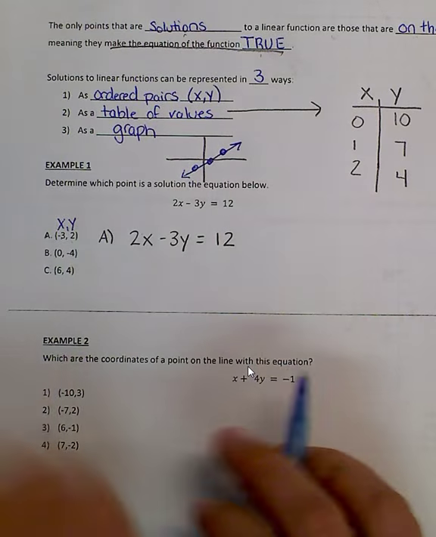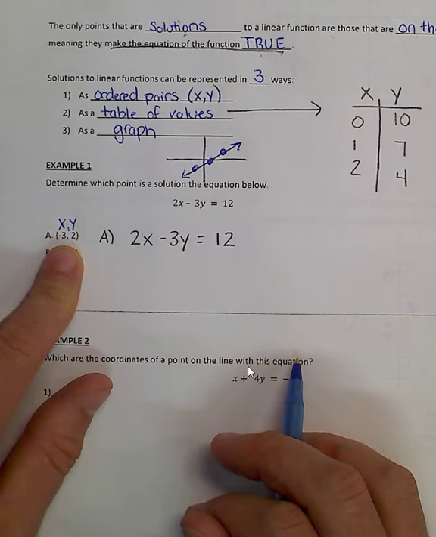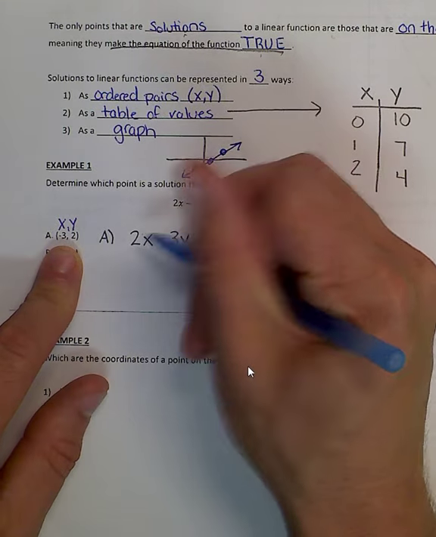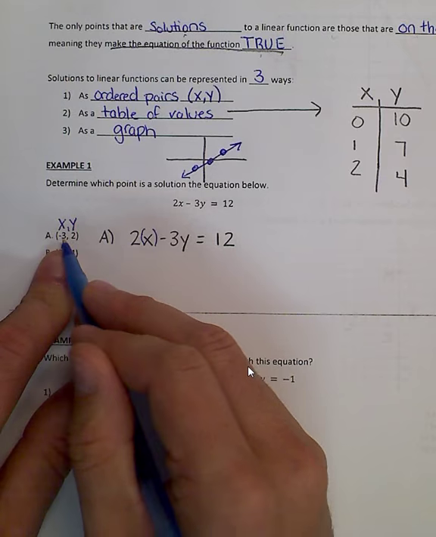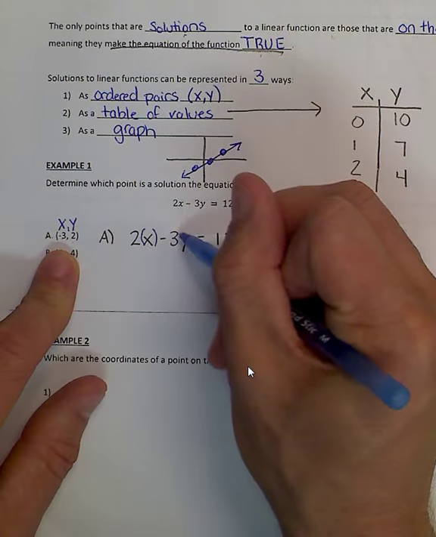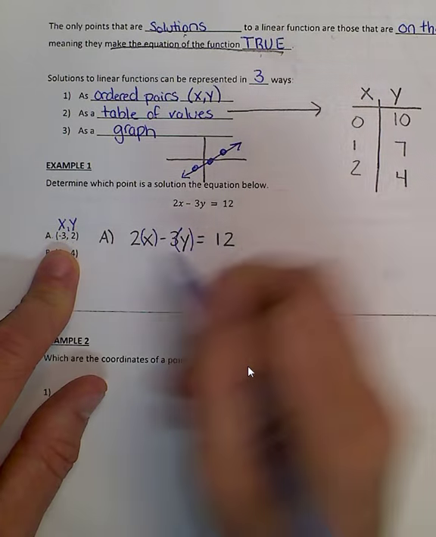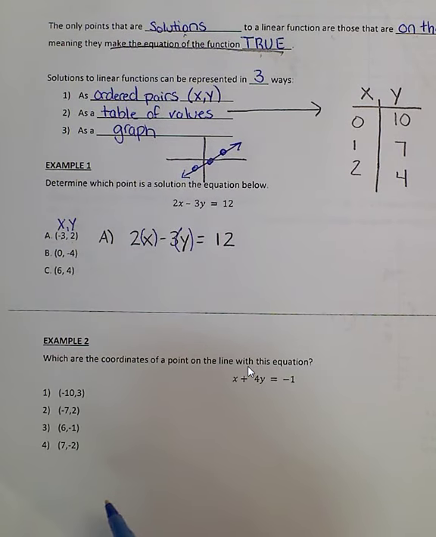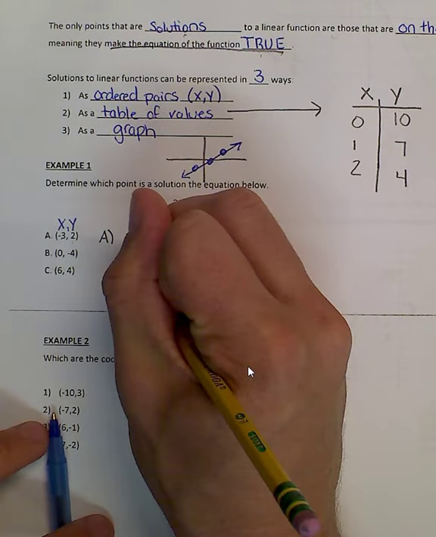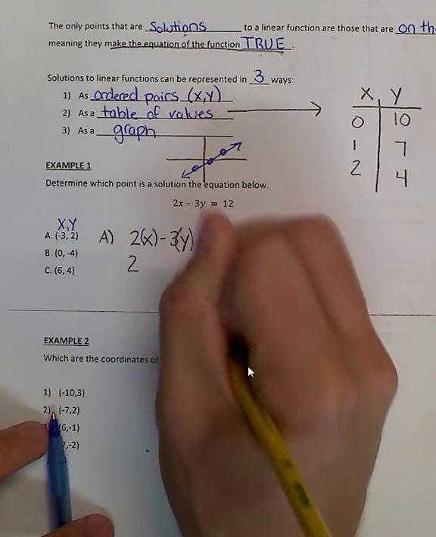So I'm going to use substitution here, and in place of x, I'm going to place negative 3 in. And in place of y, I'm going to put in the value of 2. And I'm going to see, does it work? So everything stays the same except for my x, my input, and my y, my output.